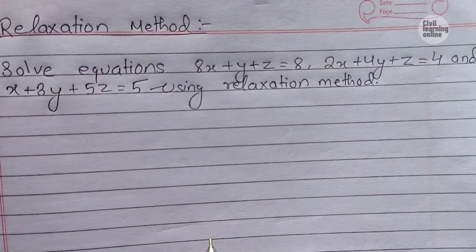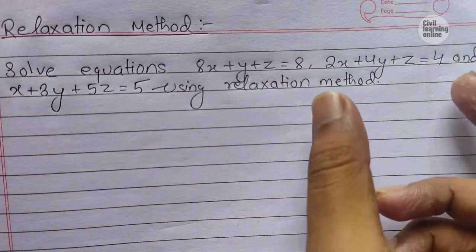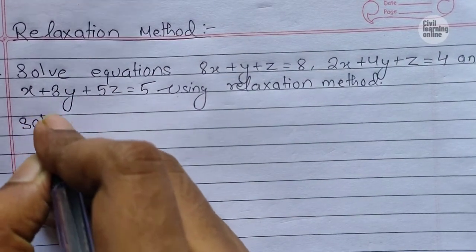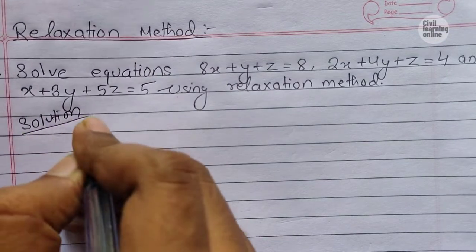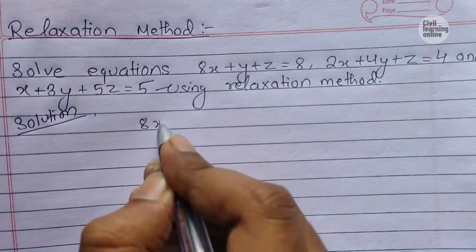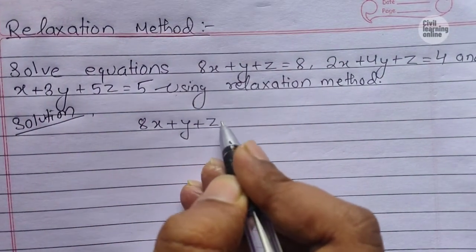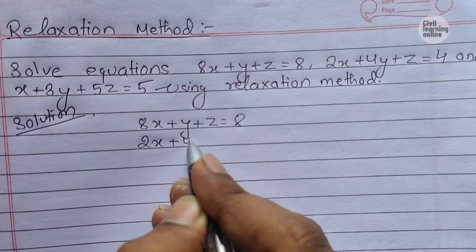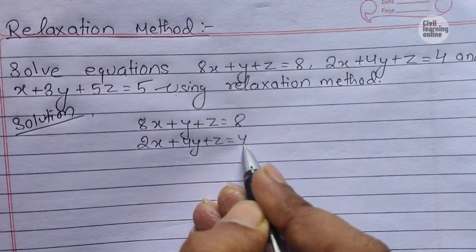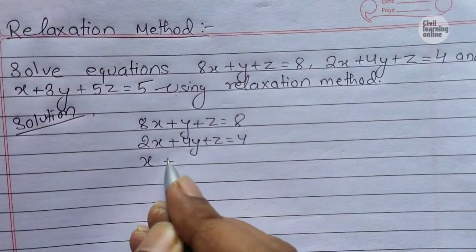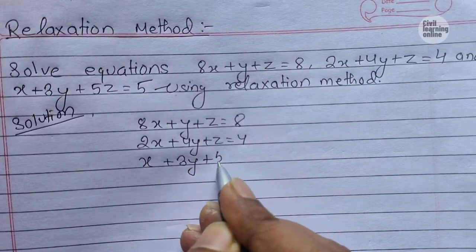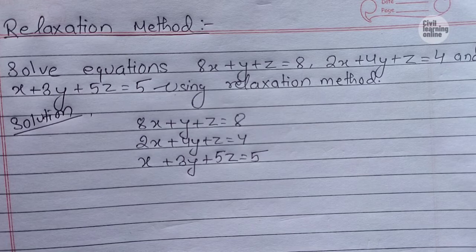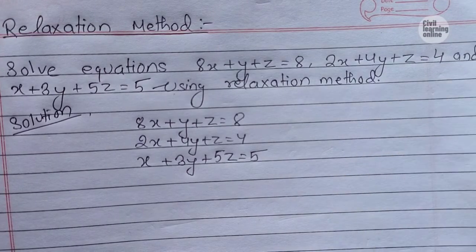So I'm going to first pick out the equations which were provided in the numerical. First let us write down here the solution, and the three equations are 8x plus y plus z equals 8. The second one is 2x plus 4y plus z equals 4, and the third one is x plus 3y plus 5z equals 5.